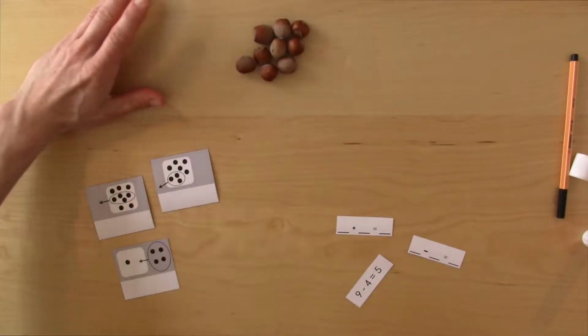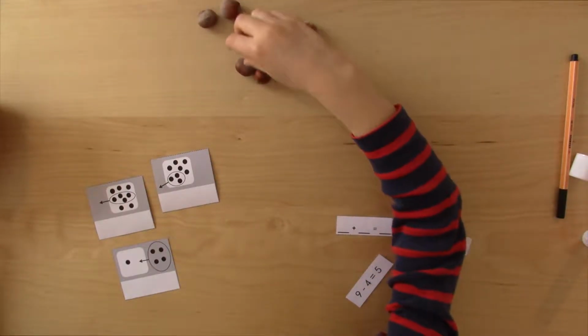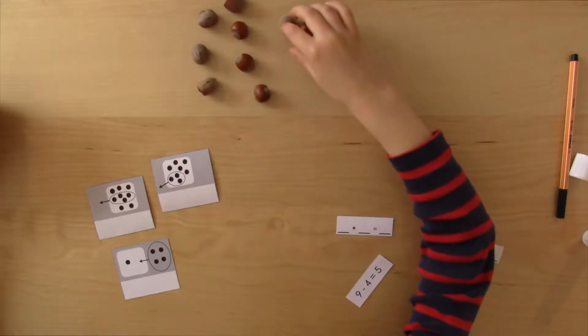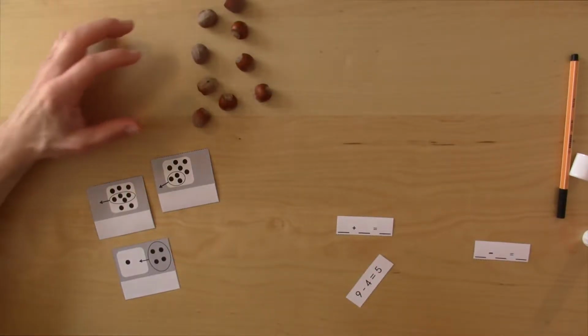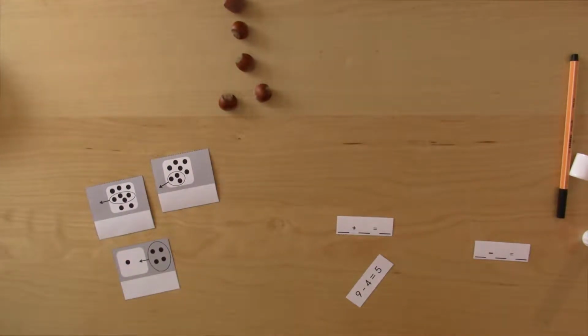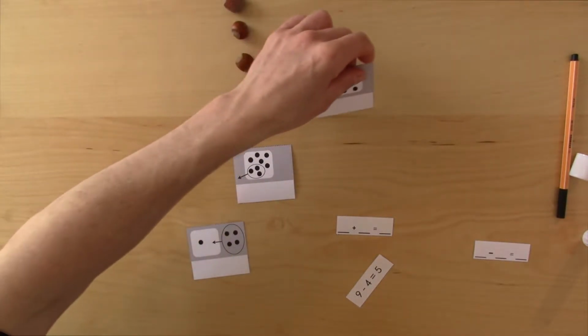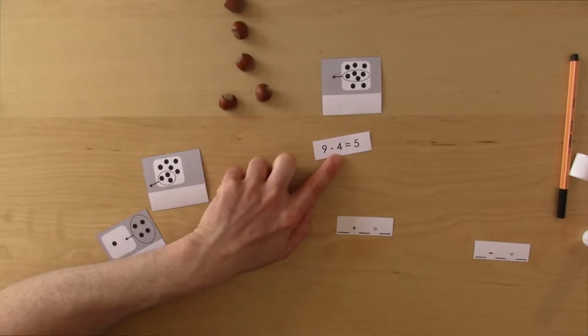Lovely. How many hazelnuts do we start with in this example? 1, 2, 3, 4, 5, 6, 7, 8, 9. 9, okay. And then now what happens? What did I do? You took away 4. Okay, so we started with 9. I took away 4. How many are left there? 5. Okay, which picture do you think best fits what I've just done? Lovely, I agree. Now, which number sentence that's left fits that? 9 take away 4 equals 5.